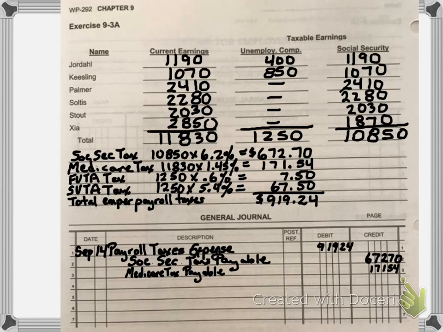And then we will credit our FUTA tax payable for $7.50. And then finally we will credit the SUTA tax payable for $67.50.